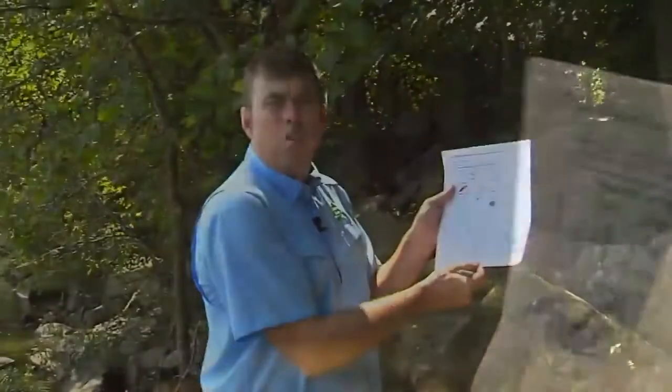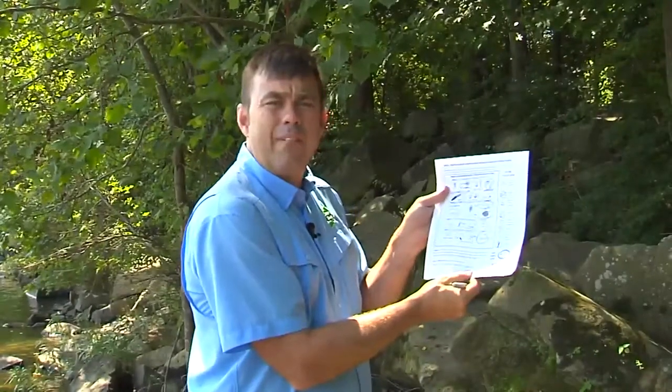So today, students, we got an excellent score of 27 here at Pony Pasture in July of 2020. Now, in order to know the score in the future, we'd have to run this macroinvertebrate test again.